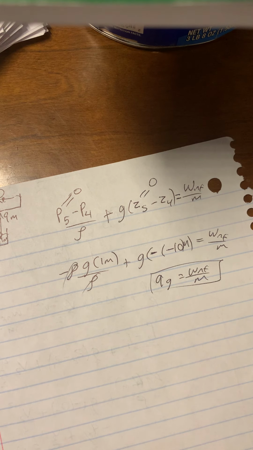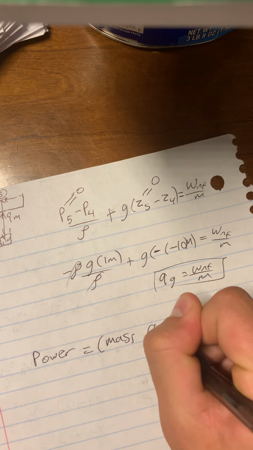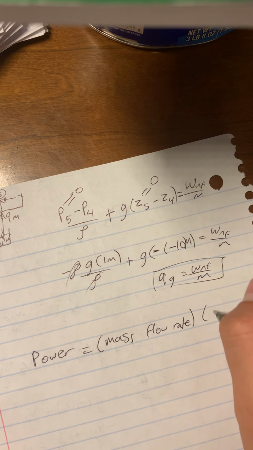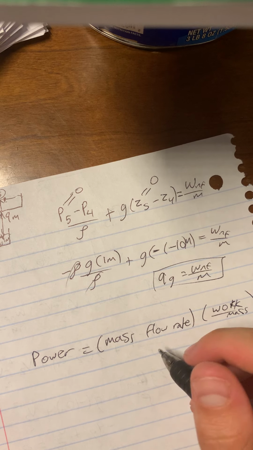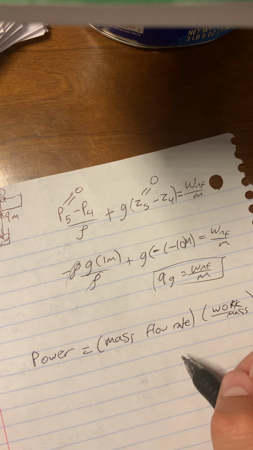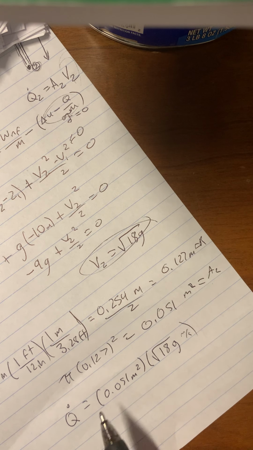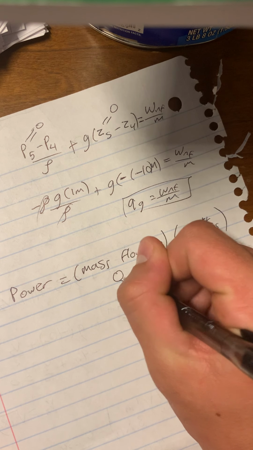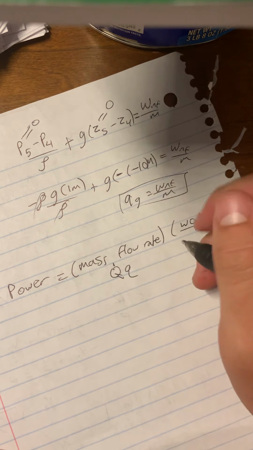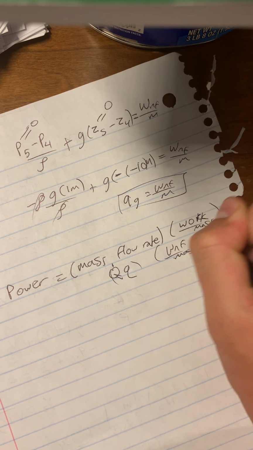So just to write it out, we know that power is going to be equal to our mass flow rate times our non-flow work per mass. Okay, so now we have to be careful, because what we found before on this page was our volumetric flow rate. So in order to convert that to a mass flow rate, we're going to have to do that number times density and then multiply that by our non-flow work per mass. And that's how we're going to find our power.